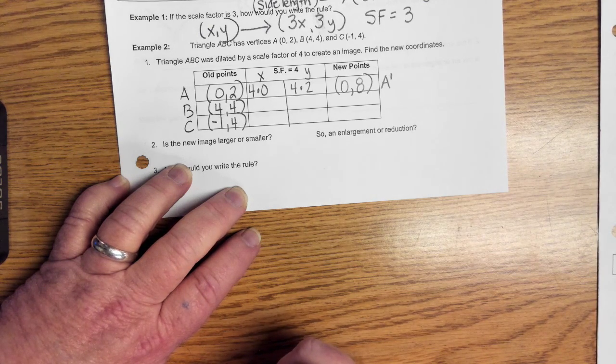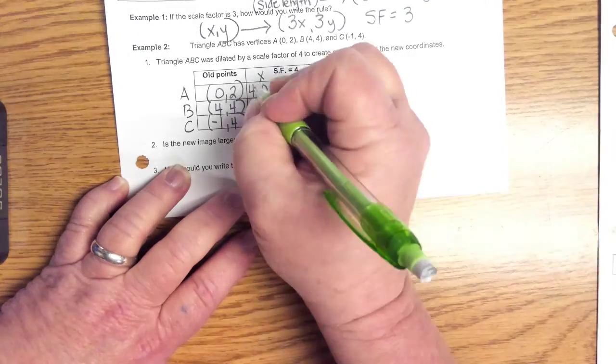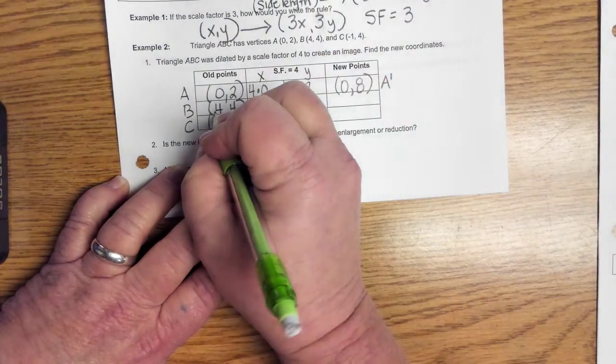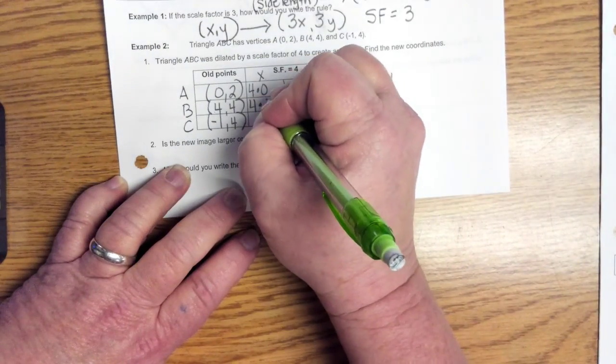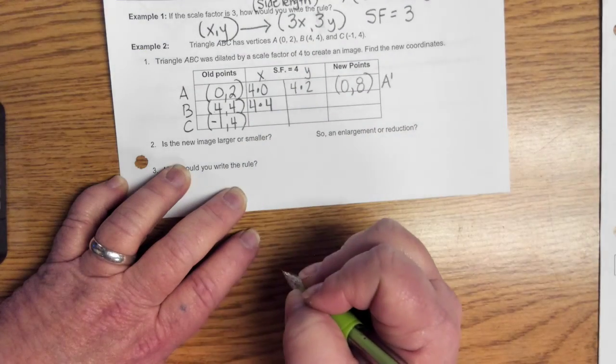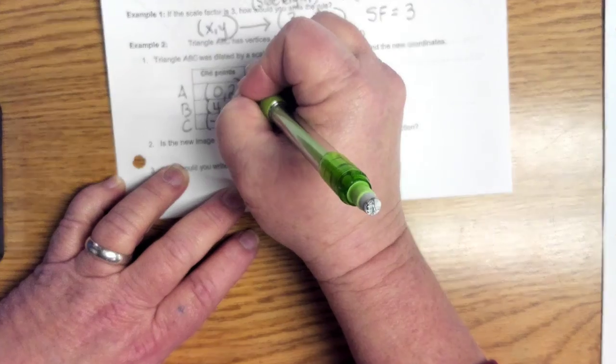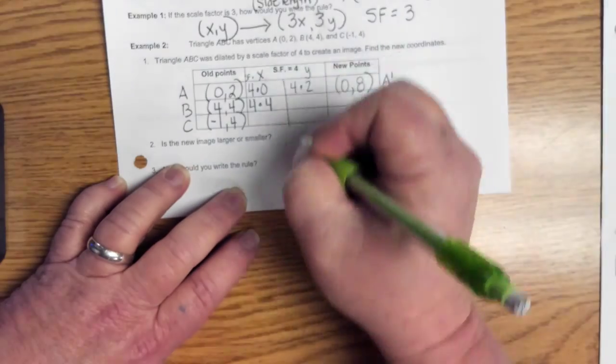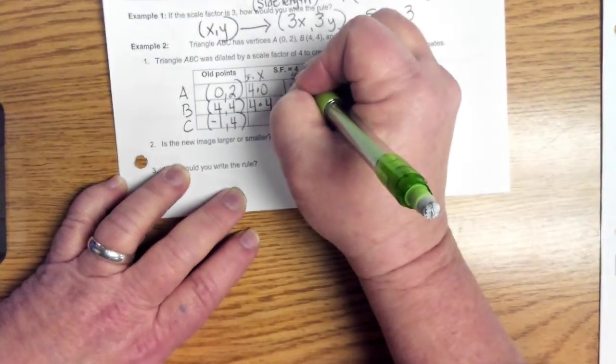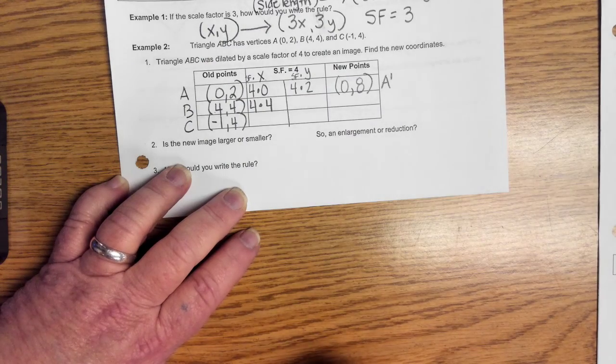Then here we've got an x of 4, so 4 times 4, because remember it's scale factor times your x, and we could even write that up here if you want. Scale factor times x, scale factor times y, so we remember what we're doing.